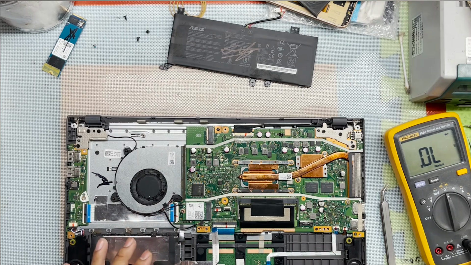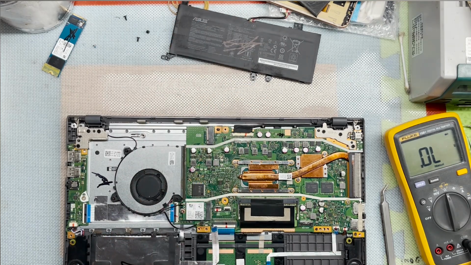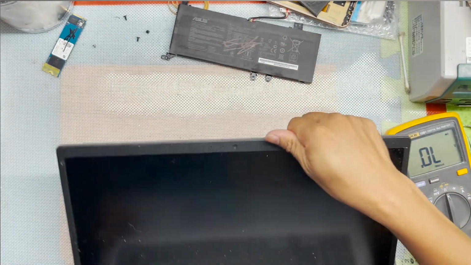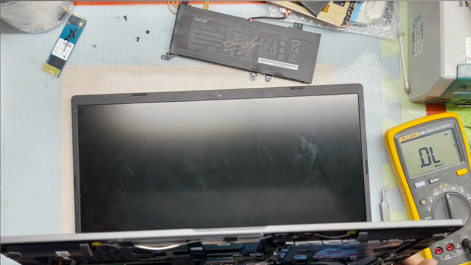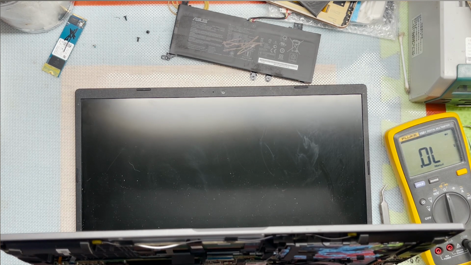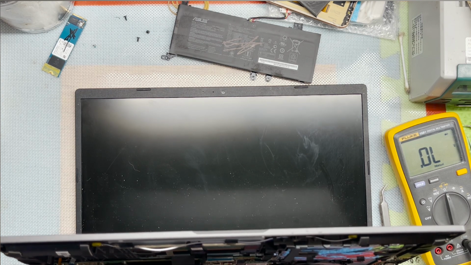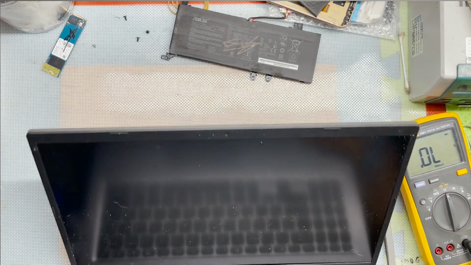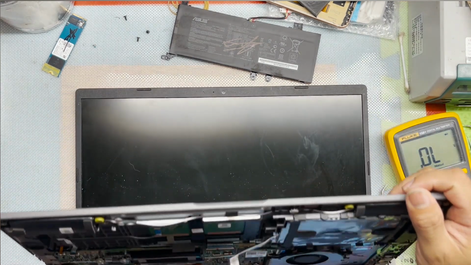Test it out. I hope this will work. Okay, I'll inject the 19 volts now. Where's the power on again? It's in the keyboard.